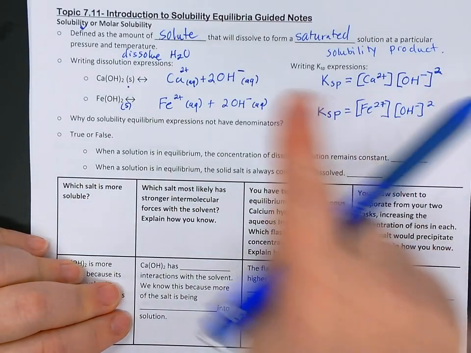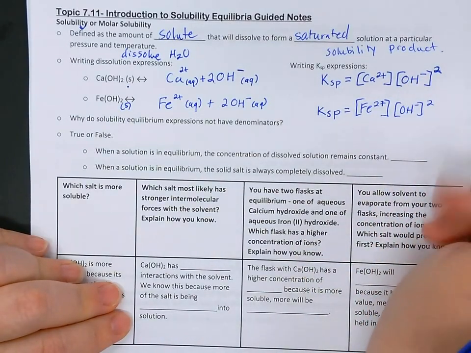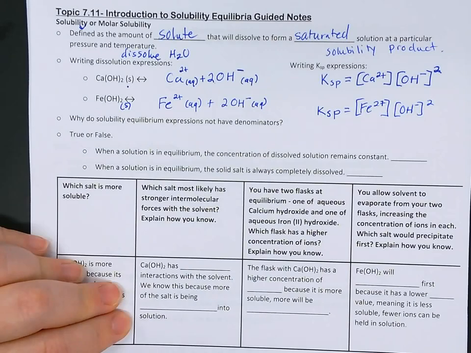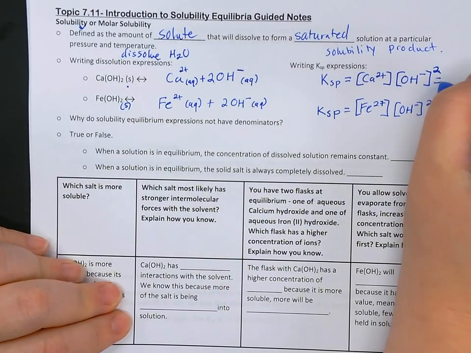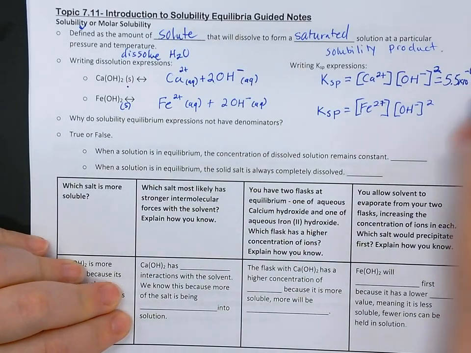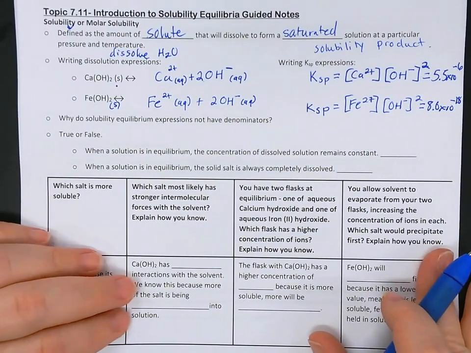Notice that it only includes the products of this reaction. And a product is when we multiply things. So that's a couple reasons why we call it a solubility product. Now, just for comparison's sake, I'm going to give you the values. For calcium hydroxide, it's 5.5 times 10 to the -6. I ran out of space here. And for iron hydroxide, it's 8.0 times 10 to the -18th. Just for comparison purposes.